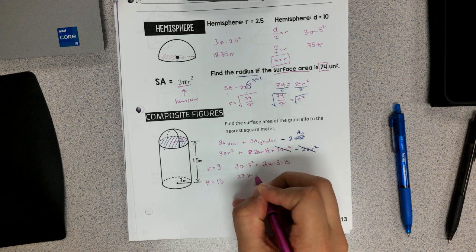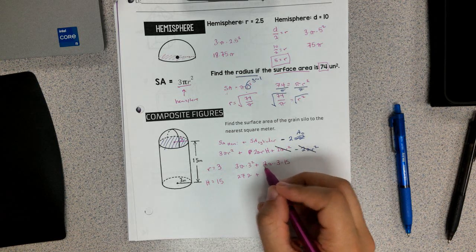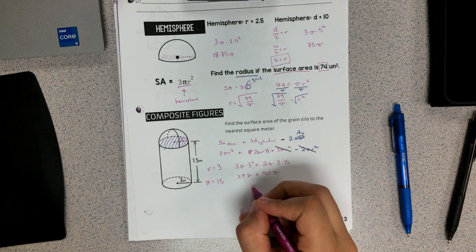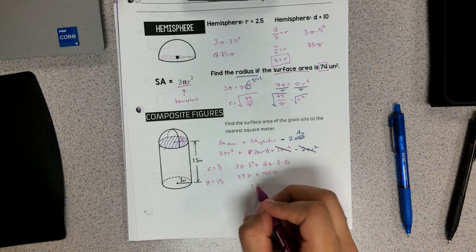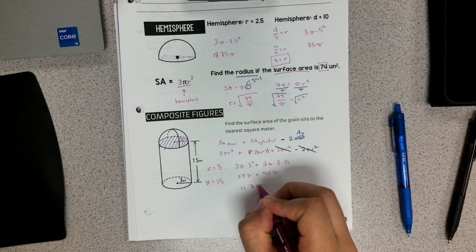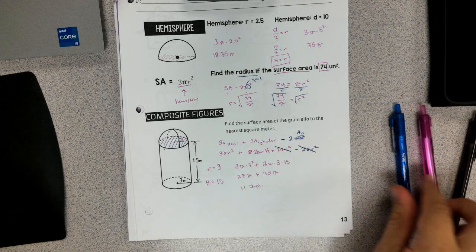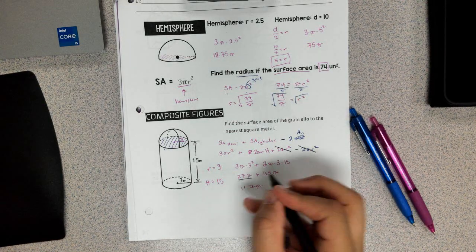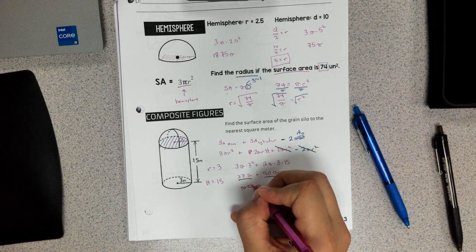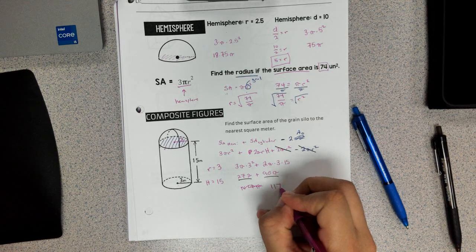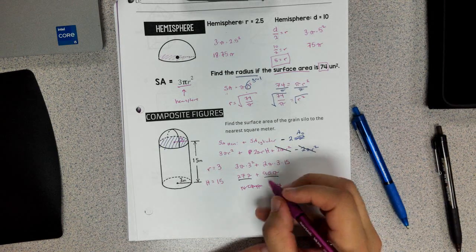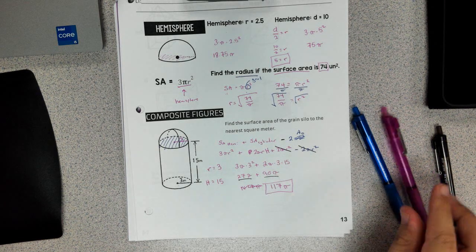27 pi plus 90 pi, which gives me 117 pi, because these are like terms. They both have pi, so I can add them together. So let's rewrite this so you all can see it a little better. But 117 pi is my answer.